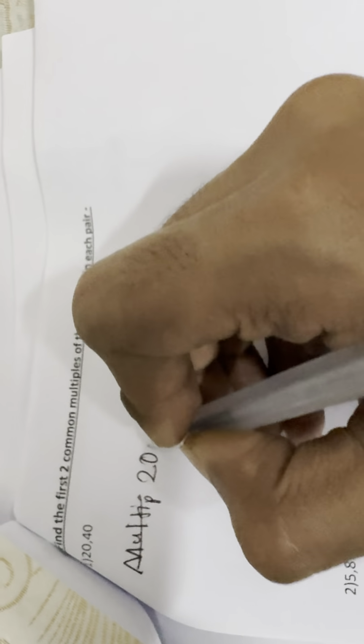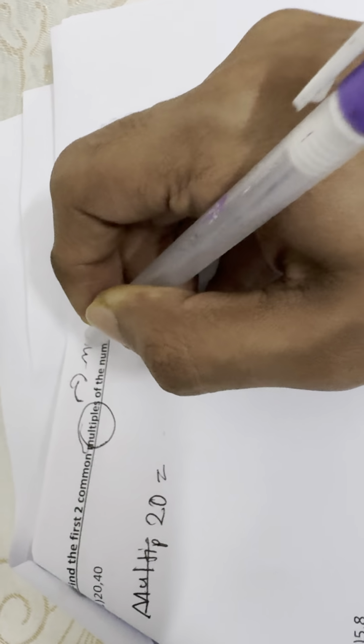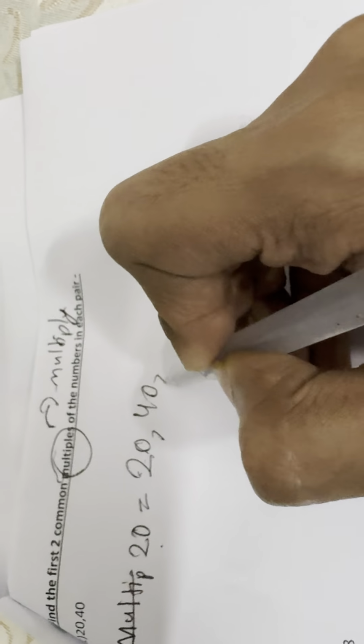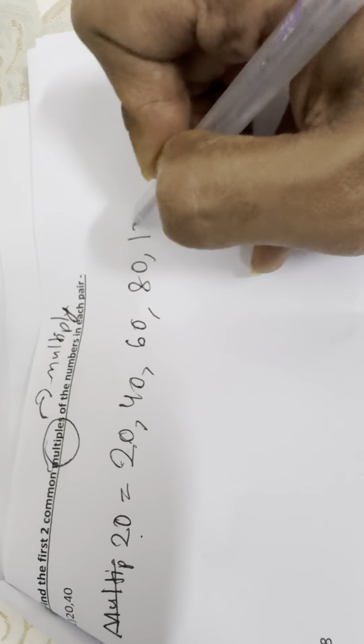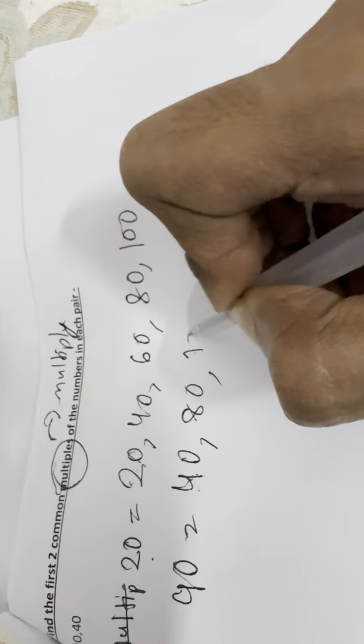Now we are going to find the first two common multiples of the numbers in each pair. How do we find multiples? Let's first write them out, or let's directly write 20, not making it big. As I already told you in the class, multiple means multiply, so don't get confused with the factor one. We start like 2 1s are 20, 40, 60, 80, 100. These are the multiples of 20, and then we do the multiples of 40: 40, 80, 120, 160.